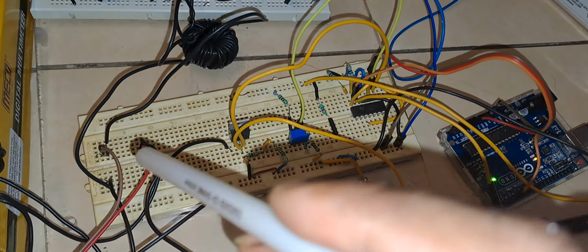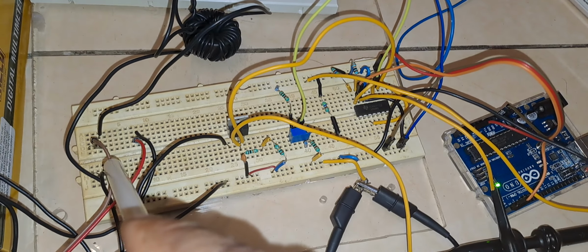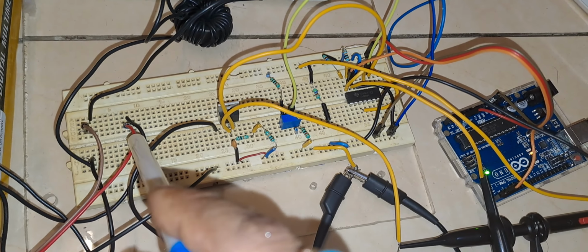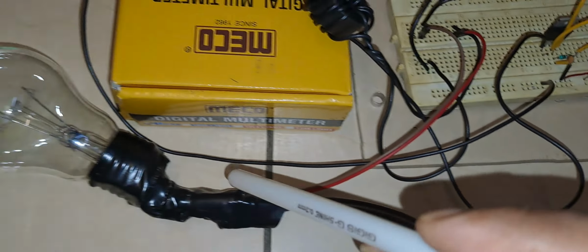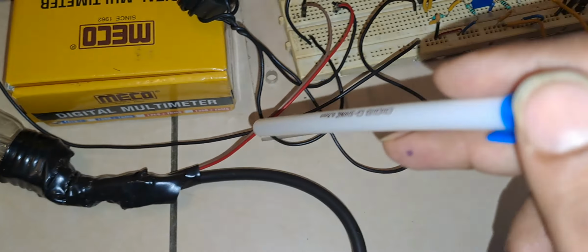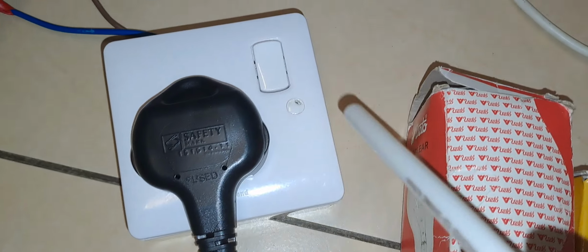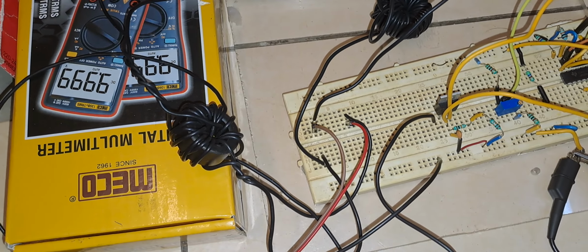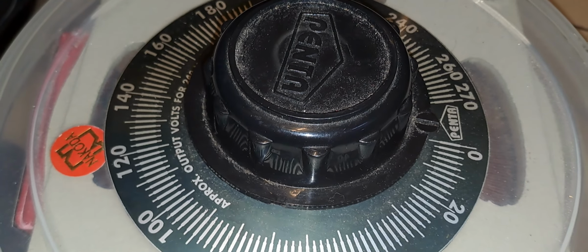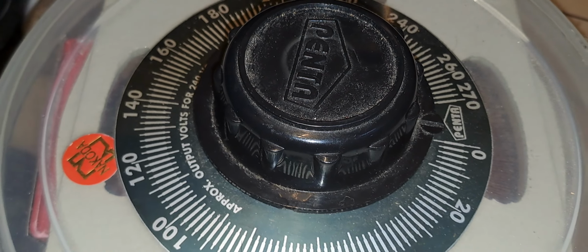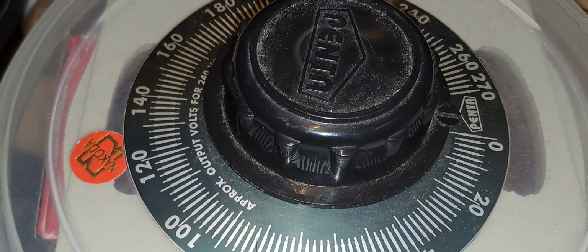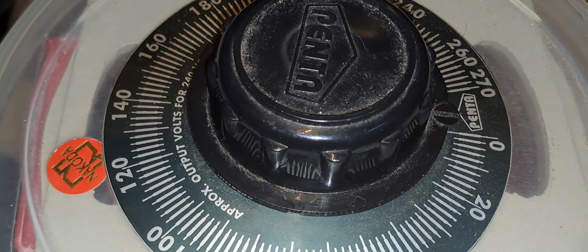Here you can see this is the 220 volts AC mains line input, this brown wire and the red wire. This brown wire and the red wire are fed to this lamp. You can see here it is fed to this lamp, and here this is connected to this power line. Now this is the variac I am using. I am going to control the AC mains voltage slowly and see the response of this circuit. Directly I will not give 220 volts AC mains supply.